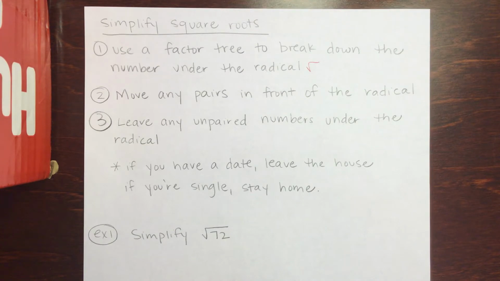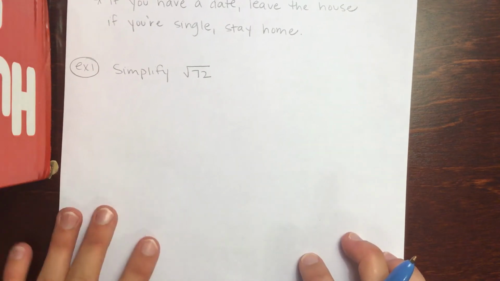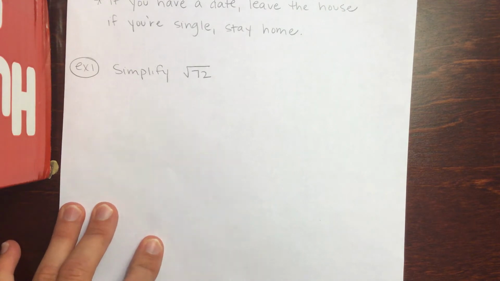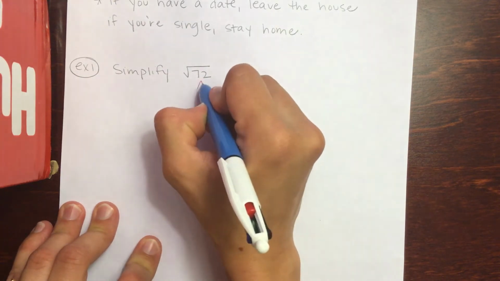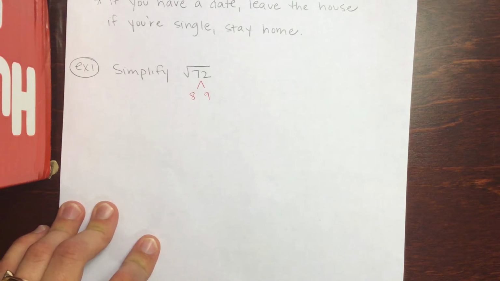Example 1, simplify the square root of 72. I'm going to use a factor tree to break this down. You think to yourself, what two numbers can I think of that multiply to 72? There are a lot of numbers you can use. You can do 2 and 36, you can do 8 and 9. Whatever you start with, it doesn't really matter. We're going to end up with the same final answer. If you want to use 2 and 36, go for it. If you want to use 8 and 9, go for that. I used 2 and 36 in my notes online, so you can see a different factor tree still ends up with the same exact answer.